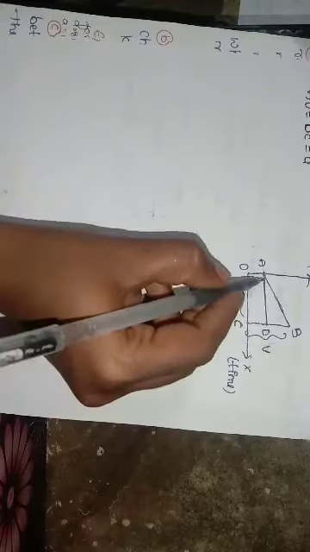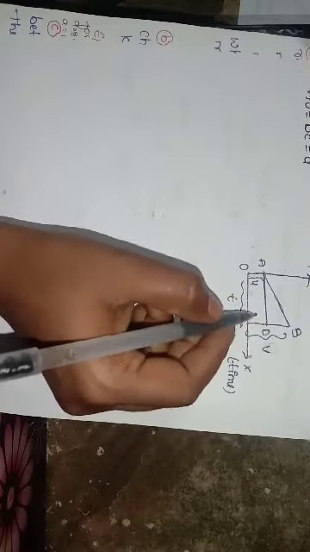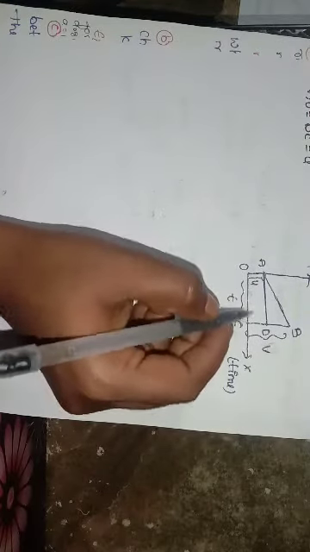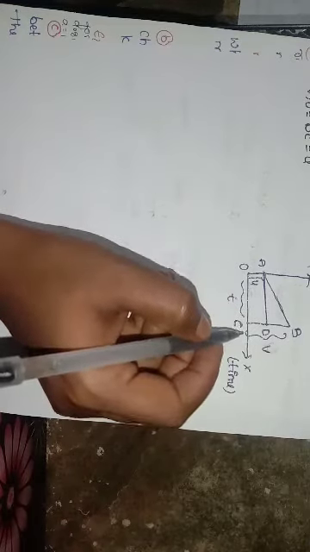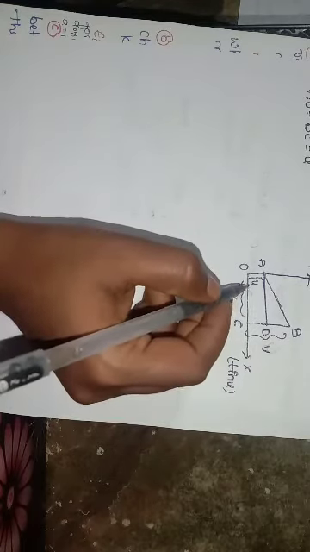Clear? So here BC is equal to how much? AO is equal to DC is equal to u, right? Because if you observe, this is a rectangle, right? In a rectangle opposite sides are equal, so AO is equal to DC. Both are equal to the initial velocity u. Next, BC is equal to v, the final velocity.